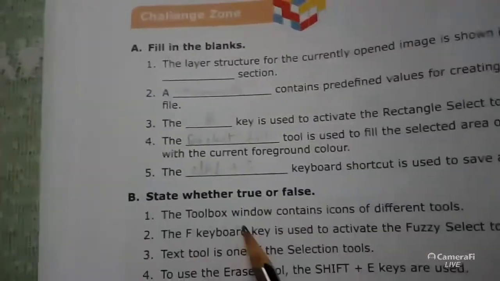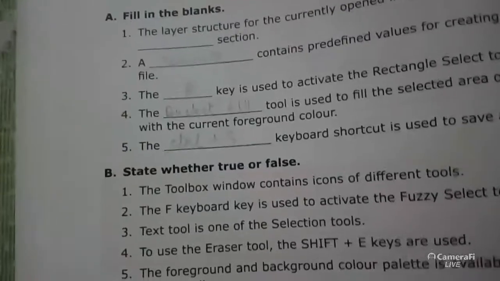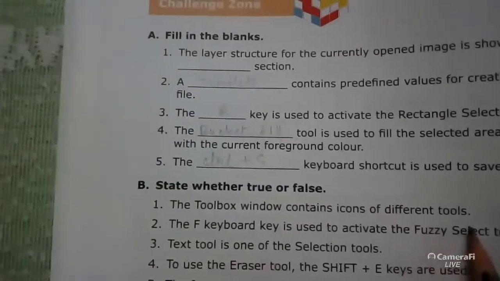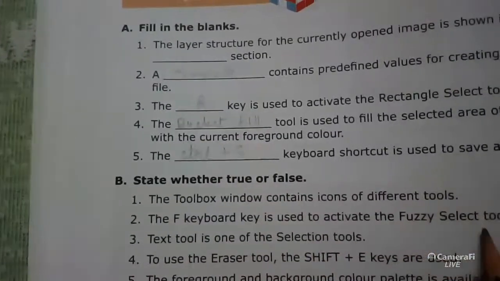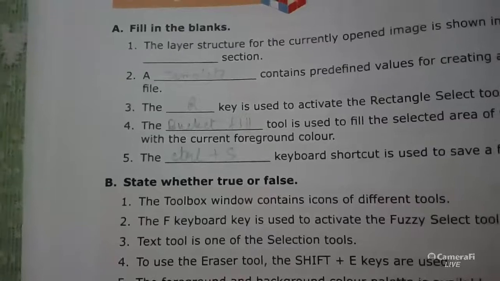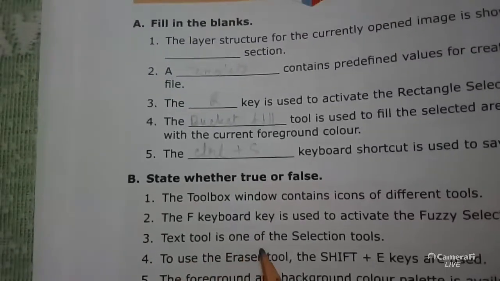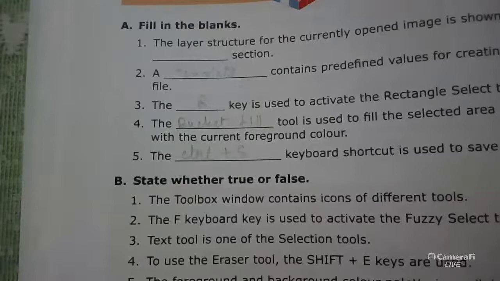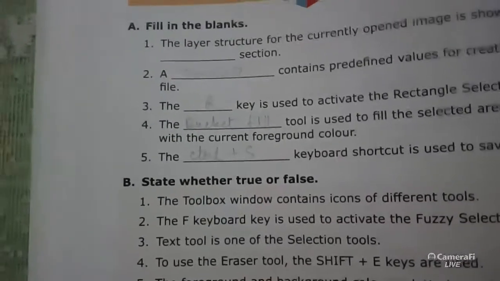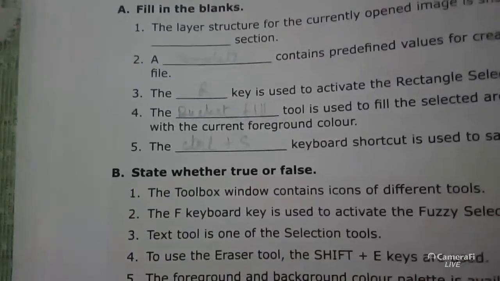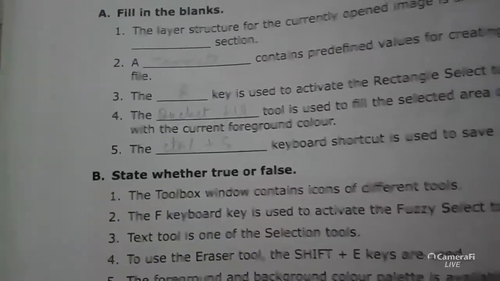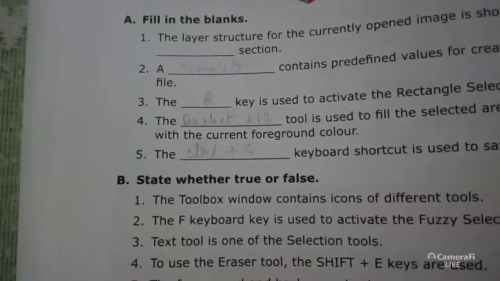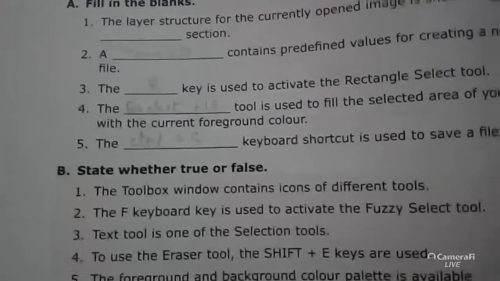True or false. The toolbox window contains icons of different tools. That is true. The F keyboard key is used to activate the fuzzy select tool. False. Text tool is one of the selection tools. False. To use the eraser tool, Shift+E is used. True. The foreground and background color palettes are available in the toolbox. True.